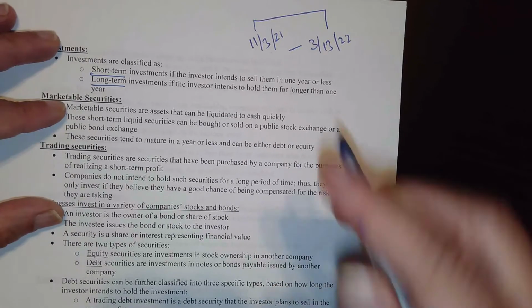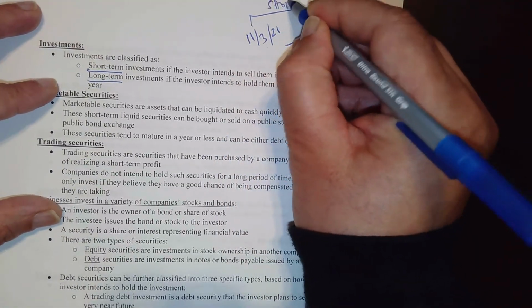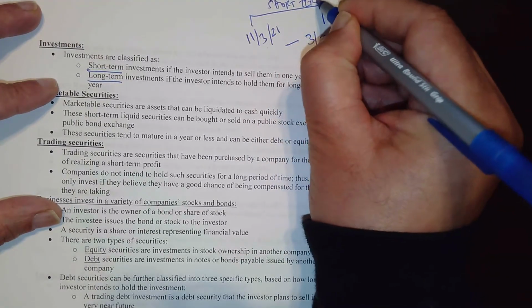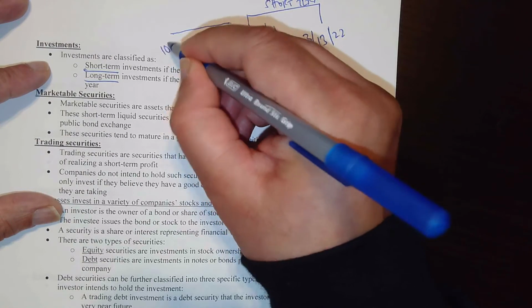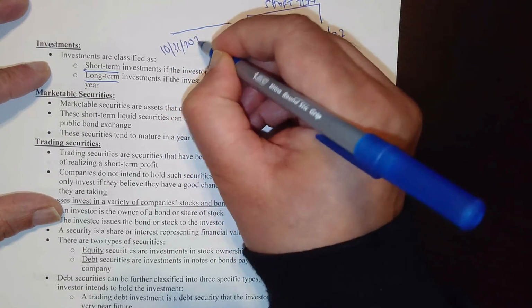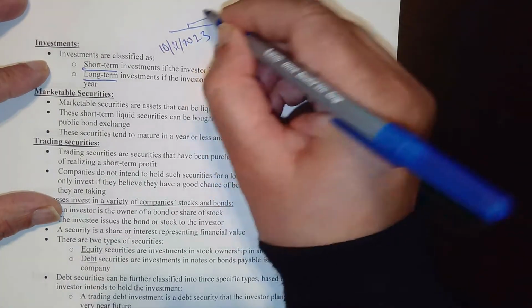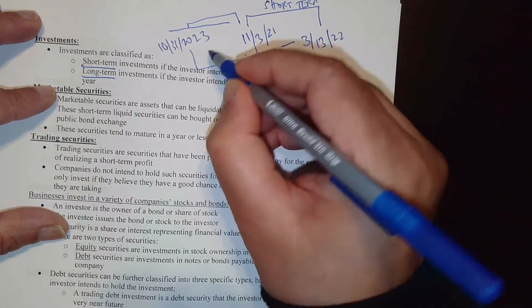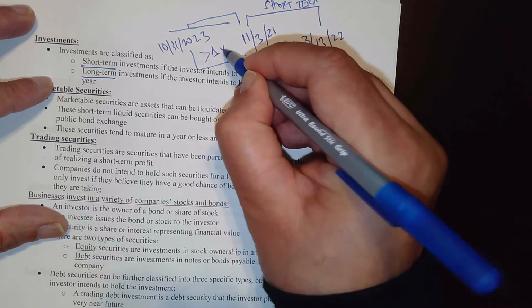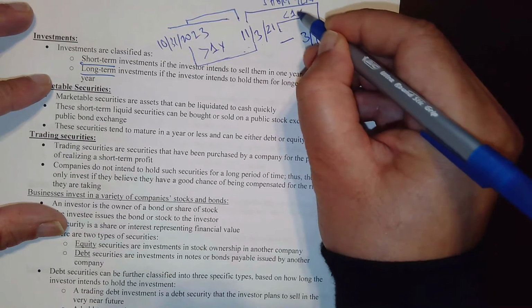But if, on the other hand, this is short term because it's less than a year. But if you purchase and sold it on say October 31st, 2023, so that will be considered a long-term investment because the duration between these two dates is greater than 1 year. Here, the duration between these two dates is less than a year.